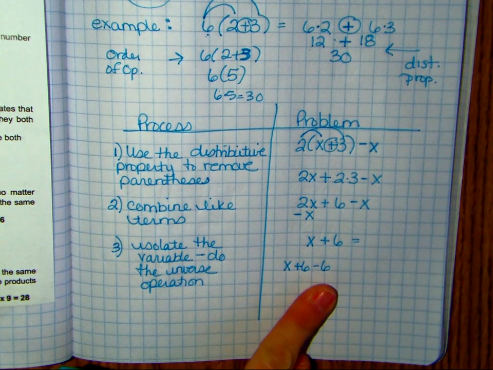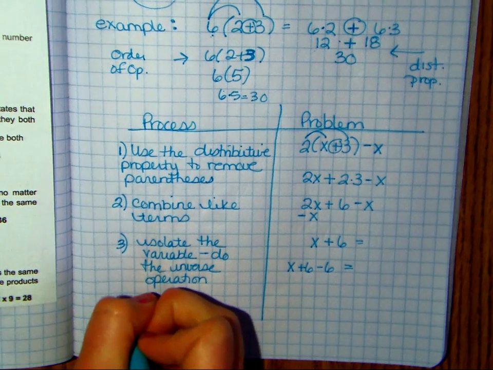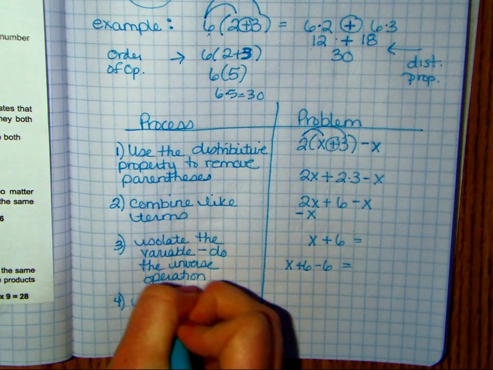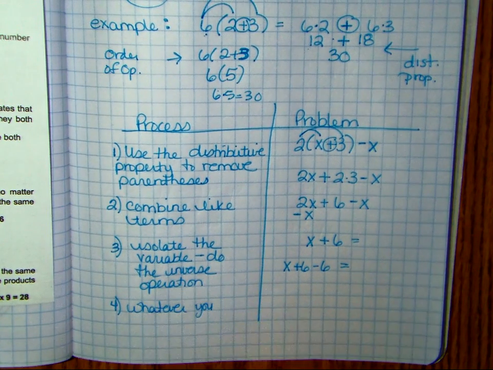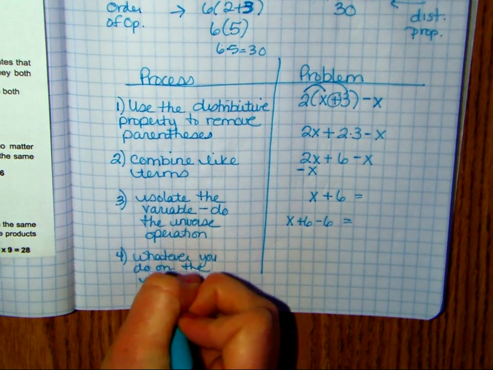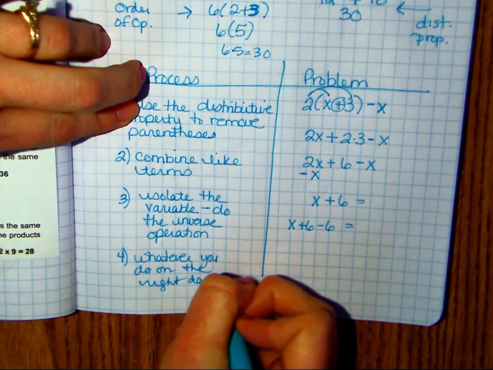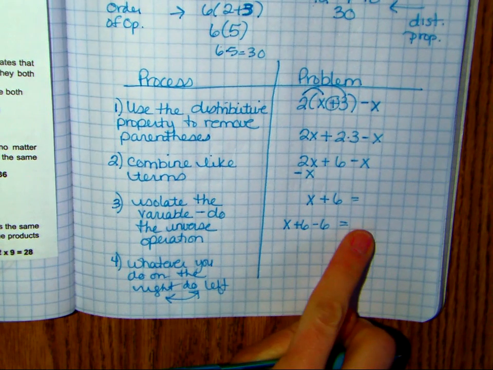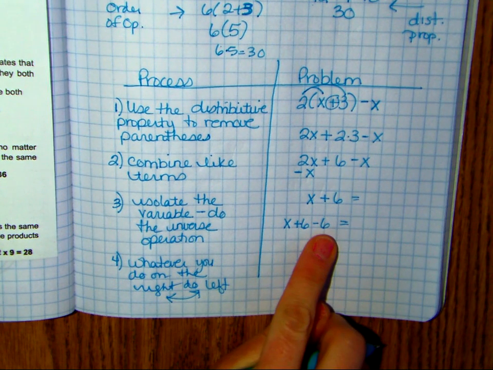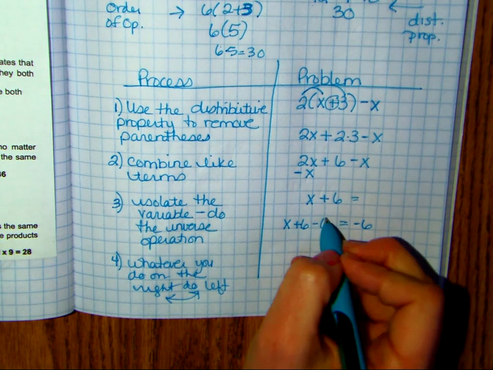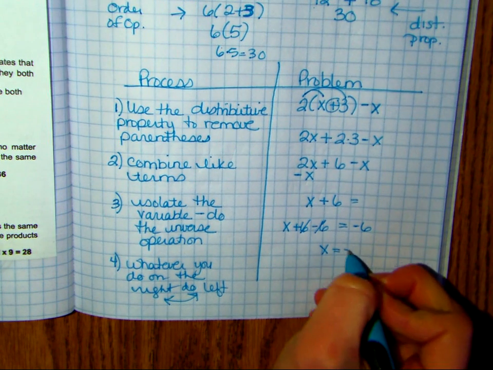Those cross each other out. Okay, but the thing is, with an algebra problem, whatever you do on the right side, you have to do on the left. Or vice versa. Whatever you do on the left, you have to do on the right. Okay, so either way that works. So if I do a minus 6 on this side, I need to do what on this side? If I minus the 6 on this side of the equal sign, that's the left. Whatever I do on the left, I got to do on the right. So what do I do on the right? Minus what? 6. Good. These are crossed out, so now I'm left with x equals negative 6.